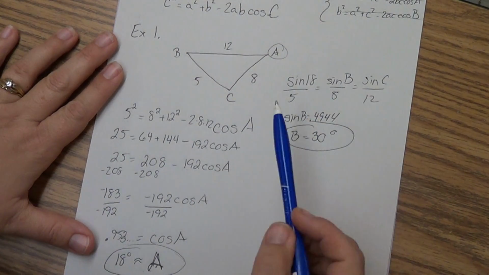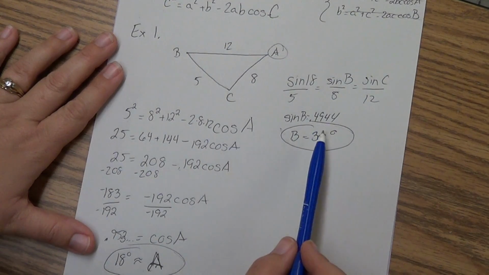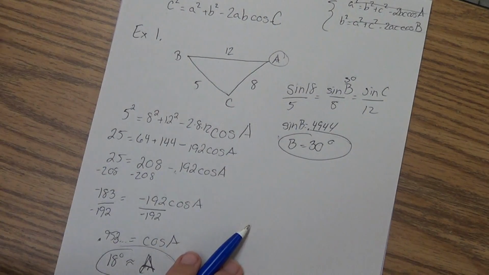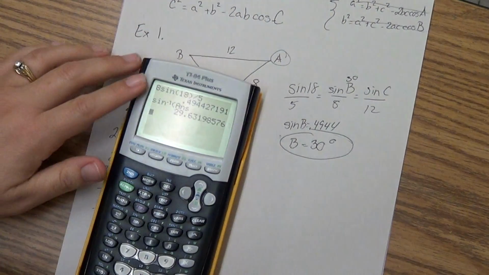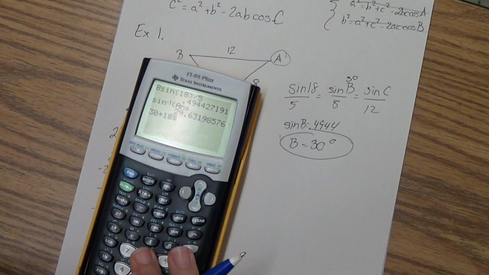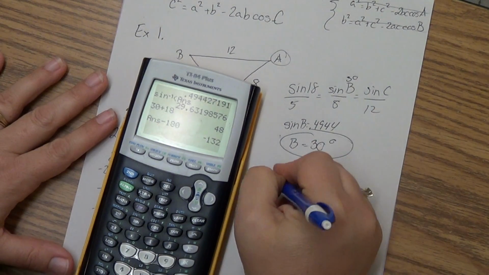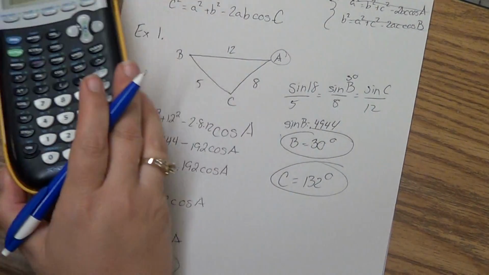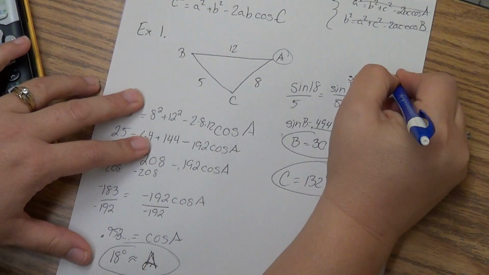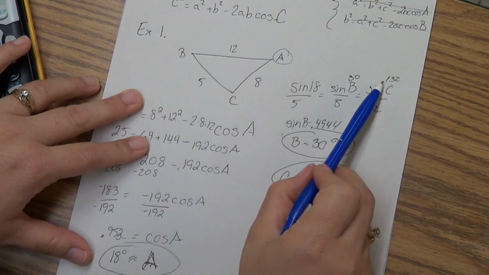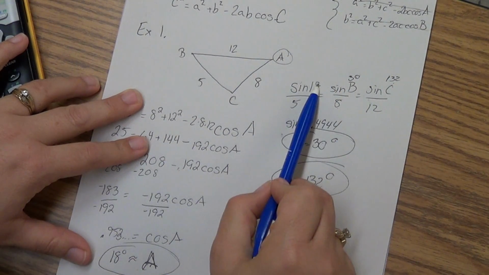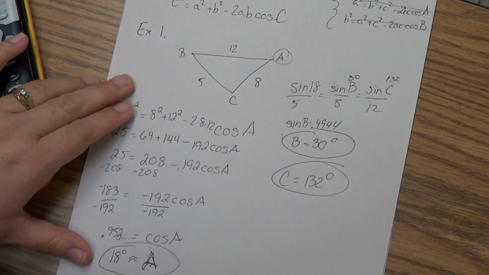Now, I could use law of cosines again. I could use law of sines again, but I know 2 of the 3 angles of a triangle. So I'm not gonna do either one of those. I'm just gonna add 30 and 18 together and subtract from 180. Because that makes my life much easier. So C equals 132 degrees. And if you put that up there to double check yourself, the largest angle should be across from the largest side, middle angle across from the middle side, smallest angle across from the smallest side.